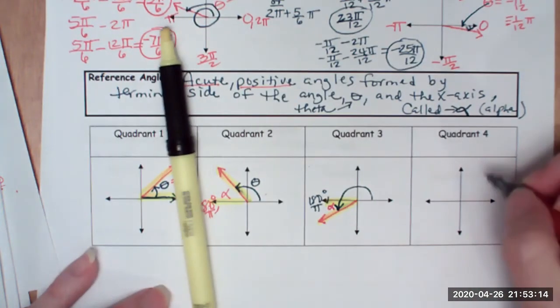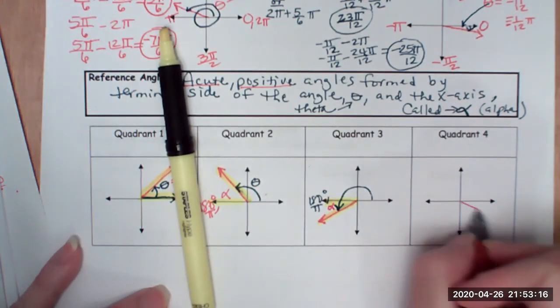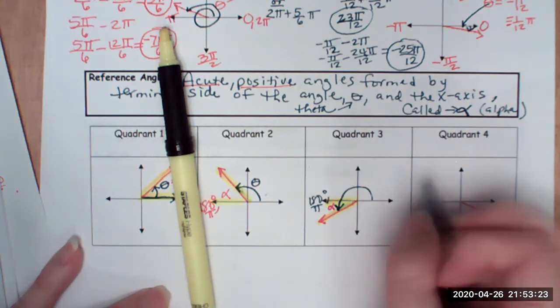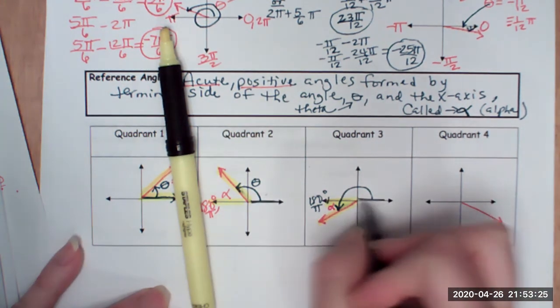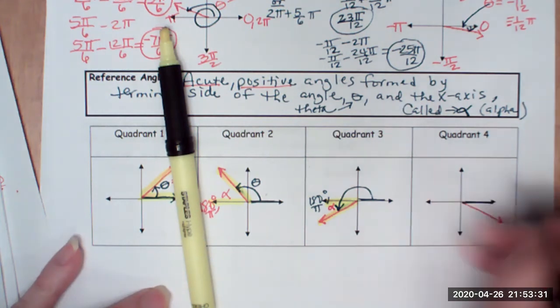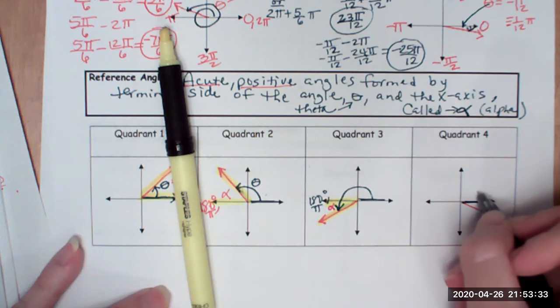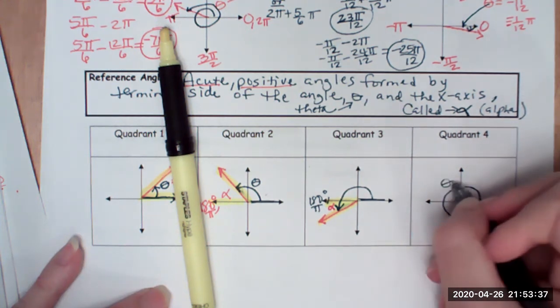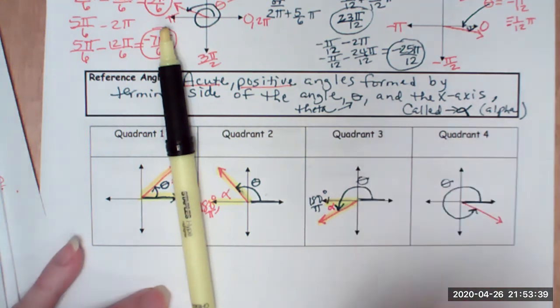And finally here with quadrant 4, if I had, for example, an angle with a terminal side here in quadrant 4. Let me just mark the initial side here on both of these, and I'll do the same here, okay? So theta, starting here and going around, there's theta, okay? And here was theta for this one.